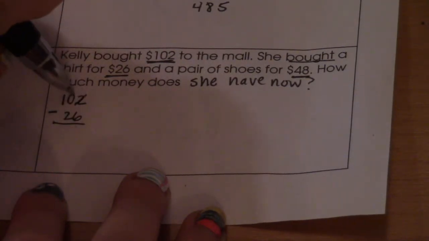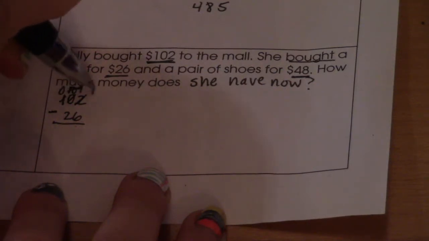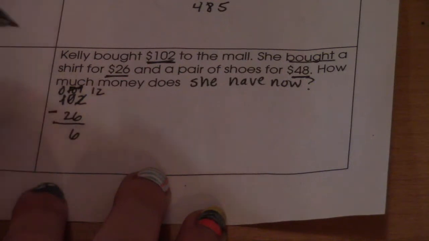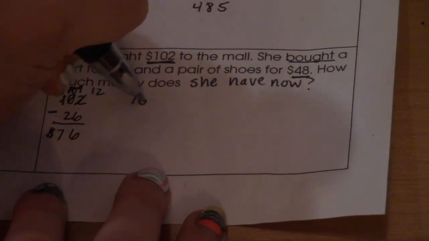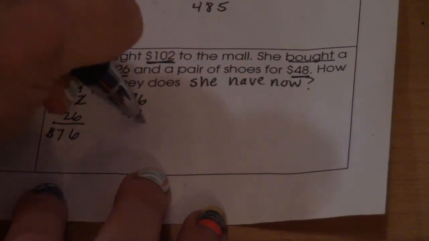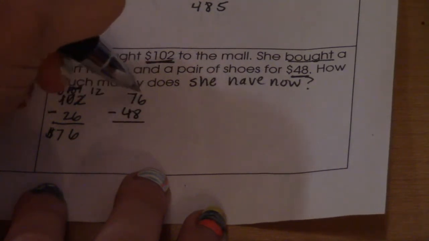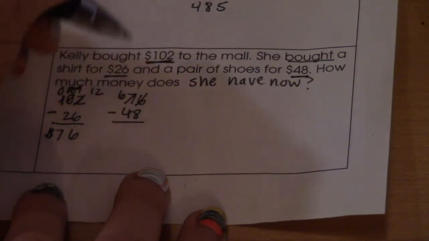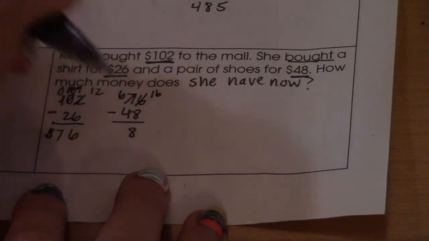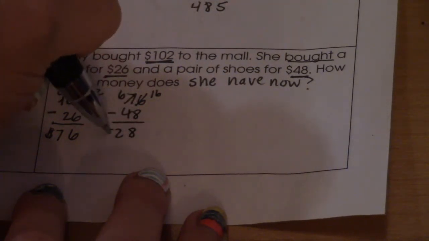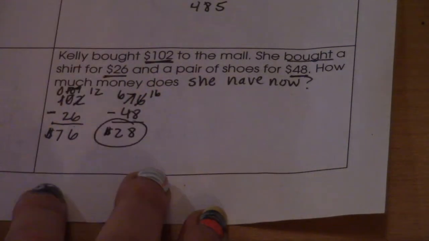Again, I'm going to have to borrow all the way here. 12 minus 6 is 6. 9 minus 2 is 7. So now I have $76. But I still have to take away that pair of shoes, which was $48. So I'm going to borrow. 7 becomes a 6. The 6 becomes a 16. 16 minus 8 is 8. 6 minus 4 is 2. So you end in 28.